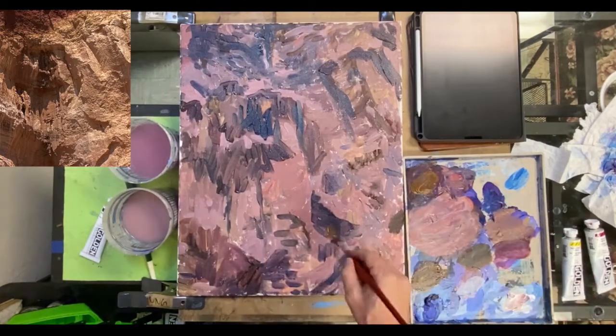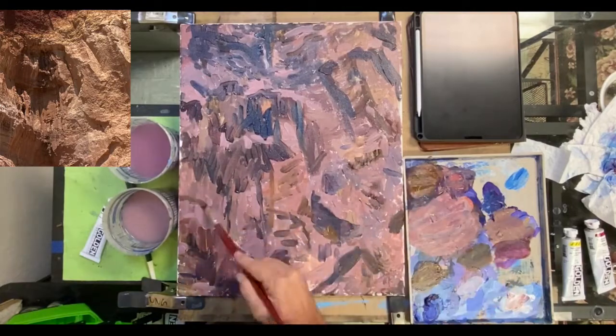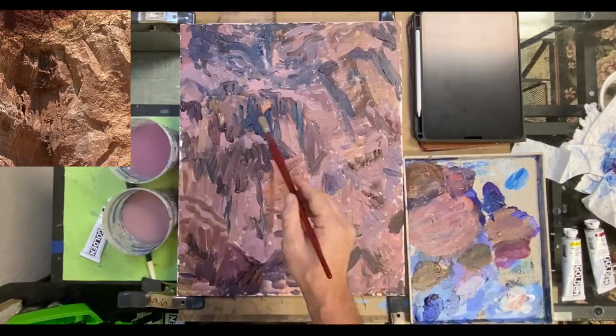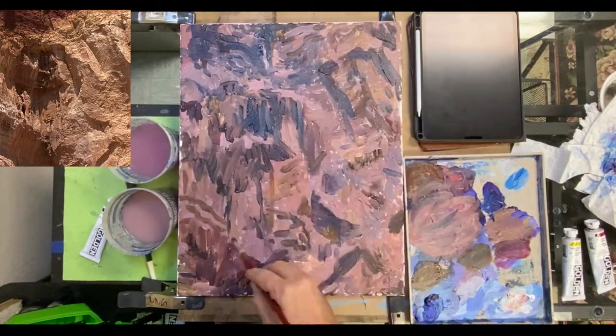So at this point you can see that I've almost got the entire painting done, and I'm working very quickly back and forth between dark and light.